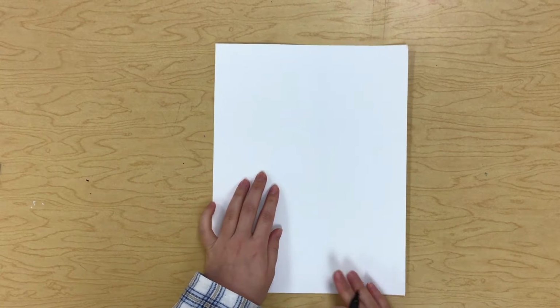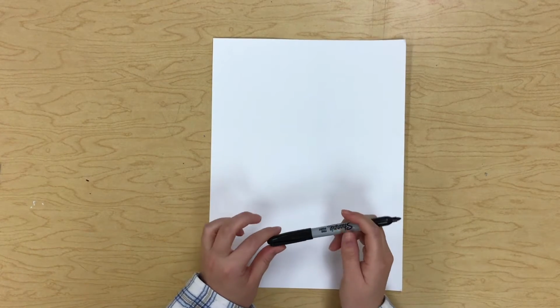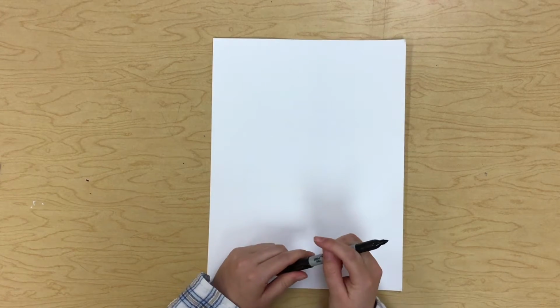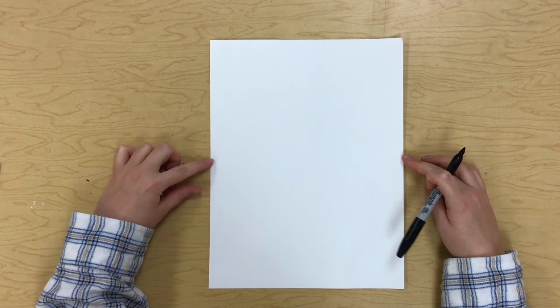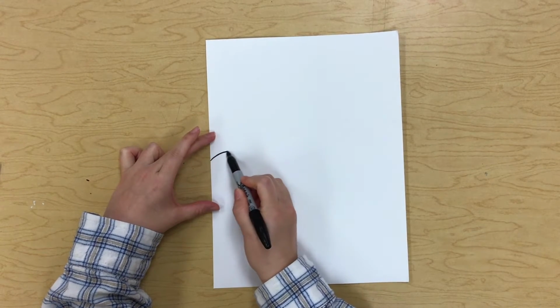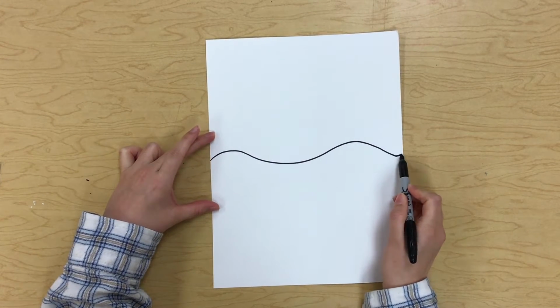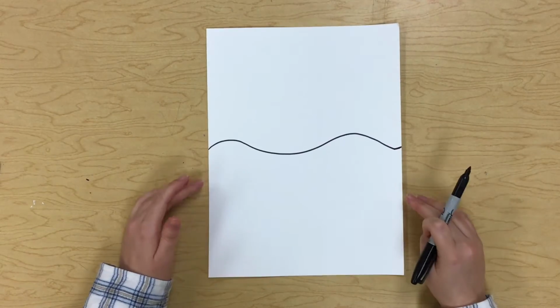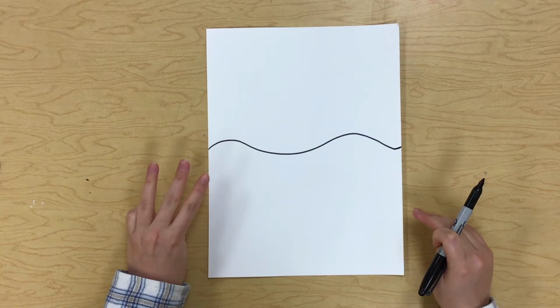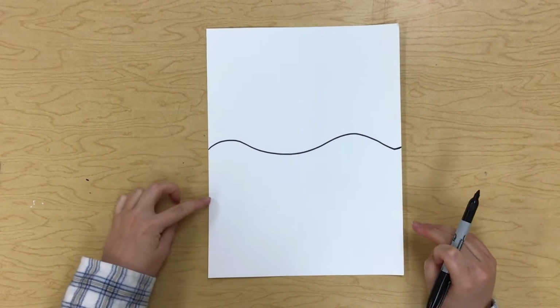You guys might want to do this with a pencil. I'm of course going to do it with a Sharpie so it shows up really well on the video. But right in the middle of my paper, I'm going to find the center and I'm going to draw a wavy line. Now I have 2 sections. I'm going to break each of these sections into 3 more sections. So I need to draw 2 more lines.